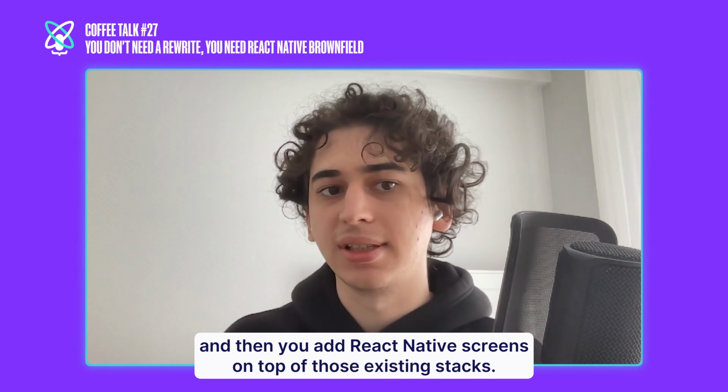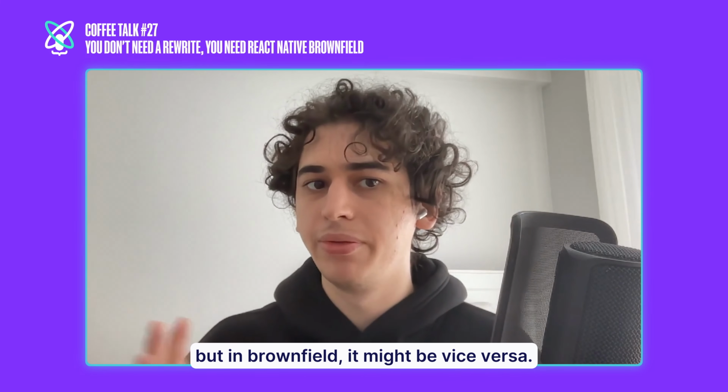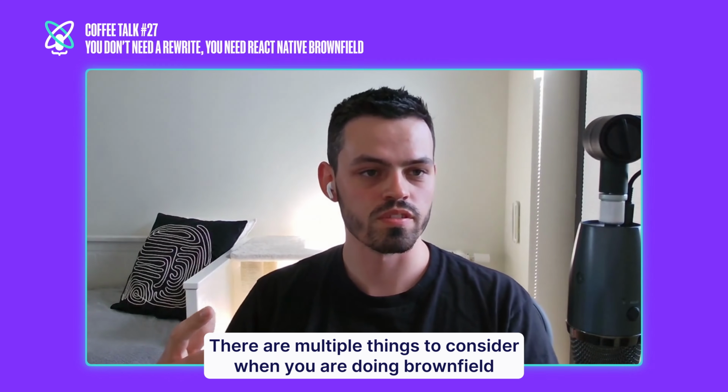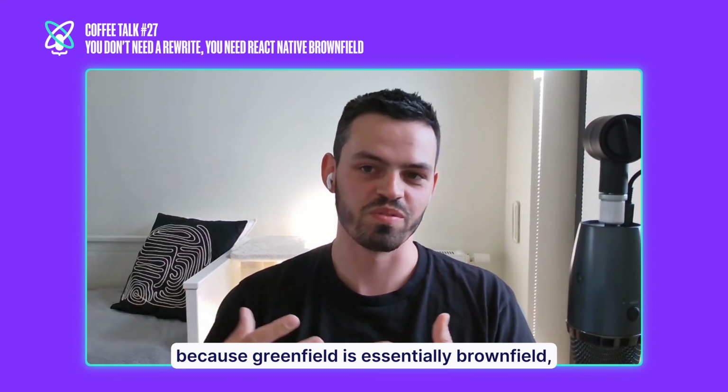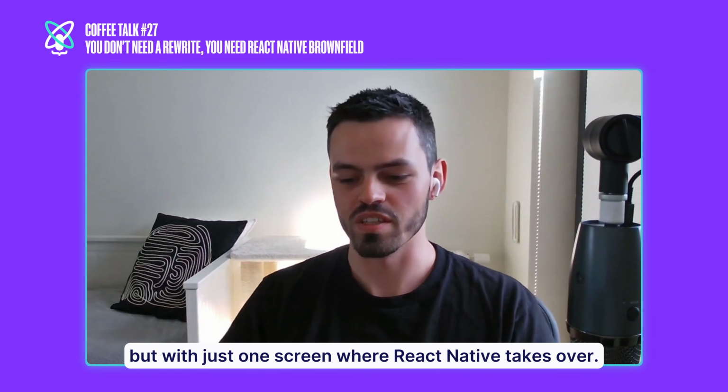of those existing stacks. In Greenfield apps, React Native owns the app, but in Brownfield, it might be the vice versa. There are multiple things to consider when you are doing Brownfield, because Greenfield is essentially Brownfield, but with just one screen where React Native takes over.